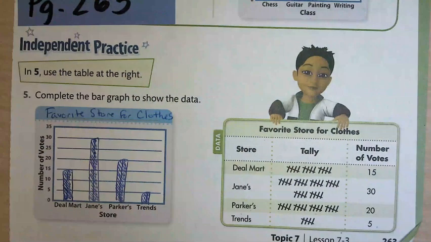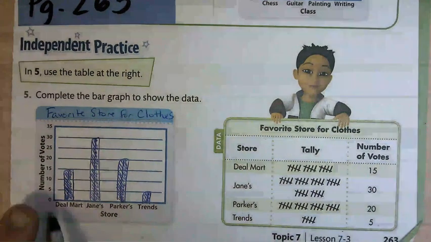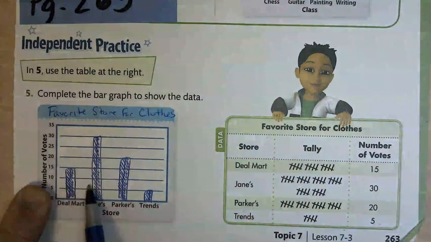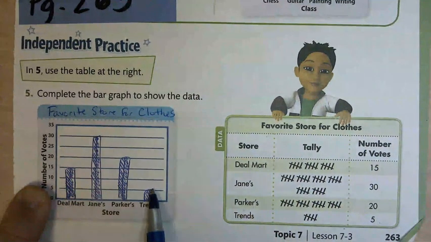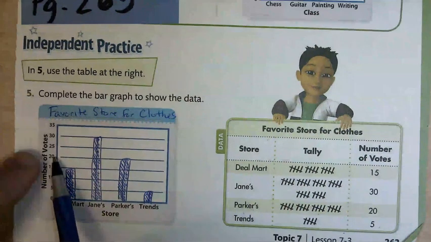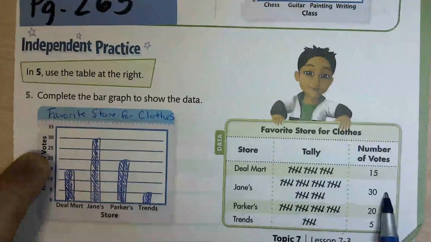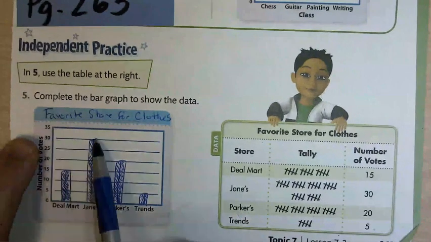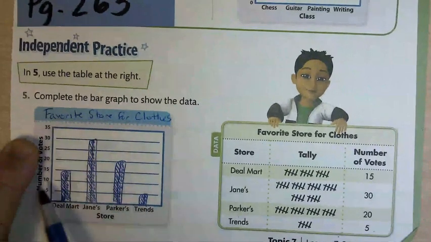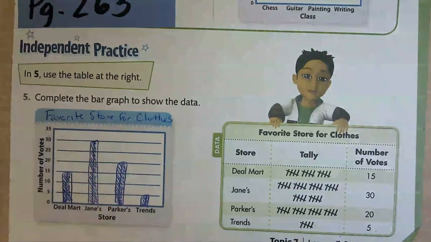And now I can always double check. I can come over here and say, well, Trends had 5. So here's 5, and I'm going to come all the way across, and sure enough, that's as tall as it was. Parker's was 20. So if I find the line for 20, there it is. All right. Jane's, I see, was 30. It's over here, and boom, there it is. There's Jane's. So each of these should go up to the line that lines up with it.